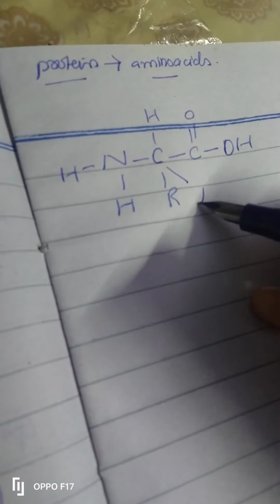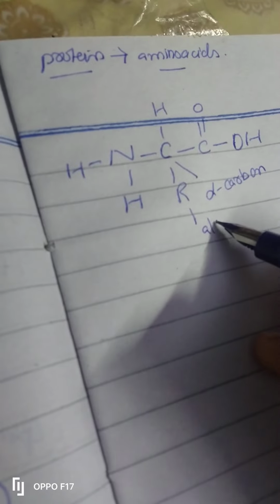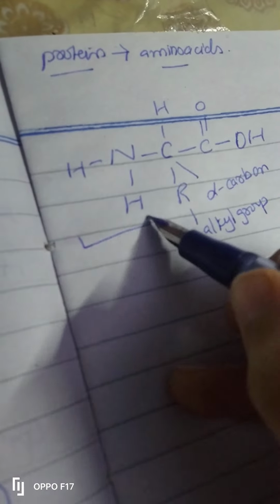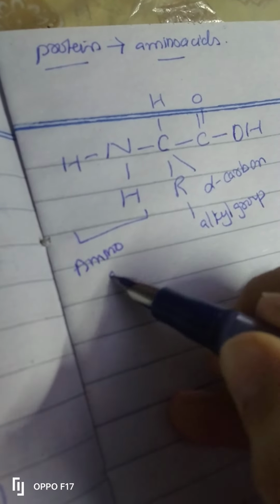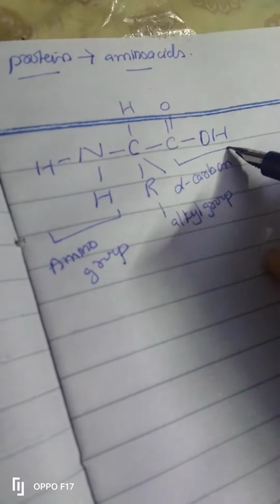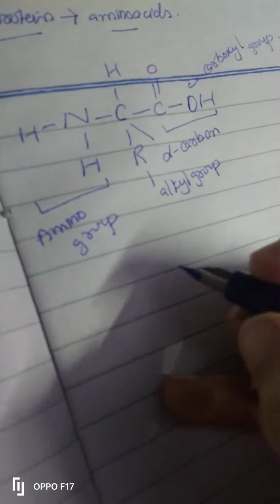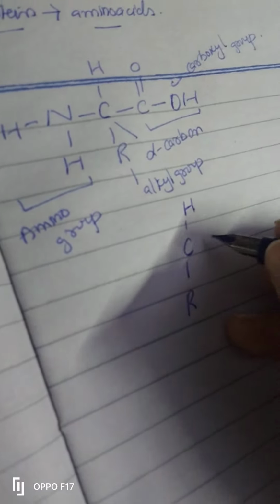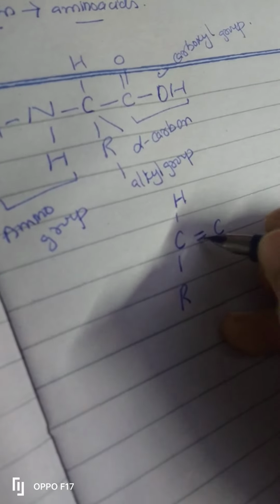This carbon is known as the alpha carbon. This is an alkyl group. Anything can attach. This is an amino group, and this is known as a carboxyl group. So this is the general formula of an amino acid. When two amino acids, for example, this is only one.